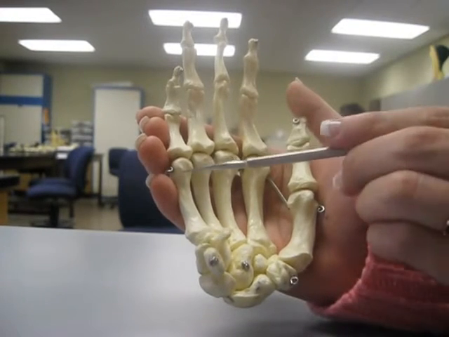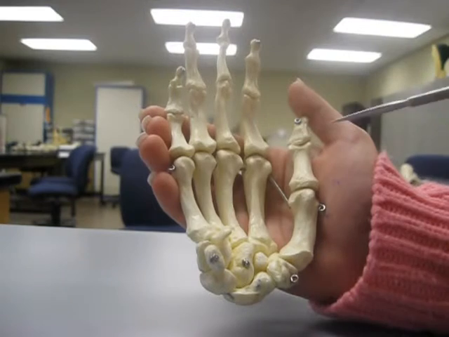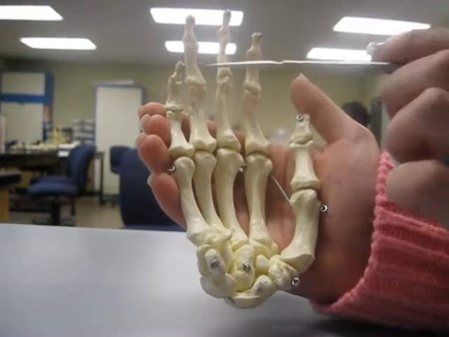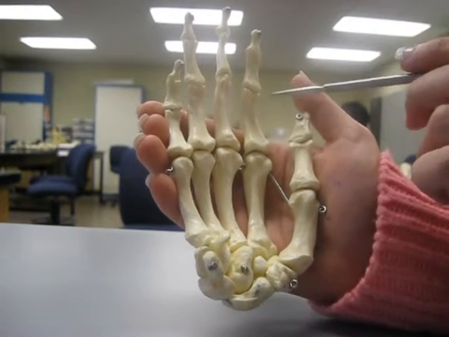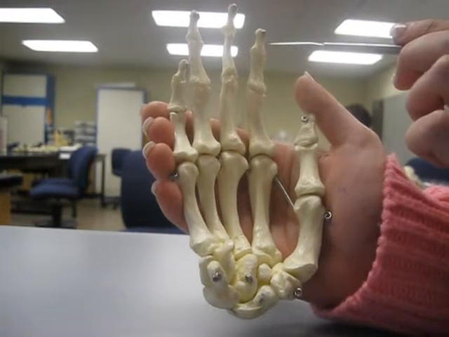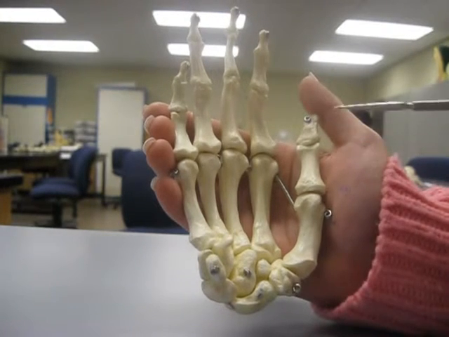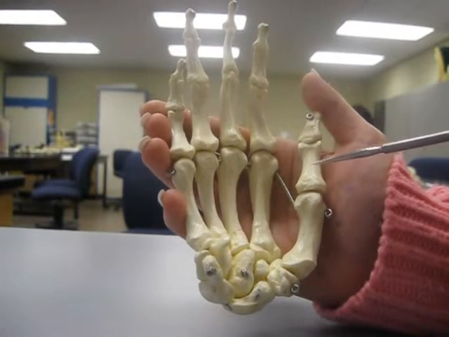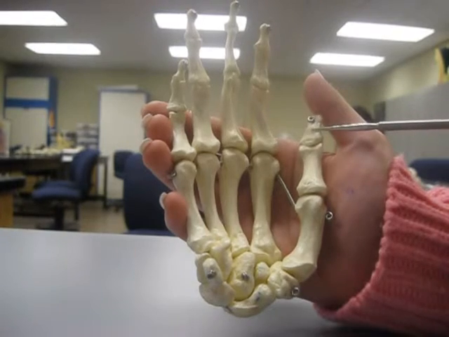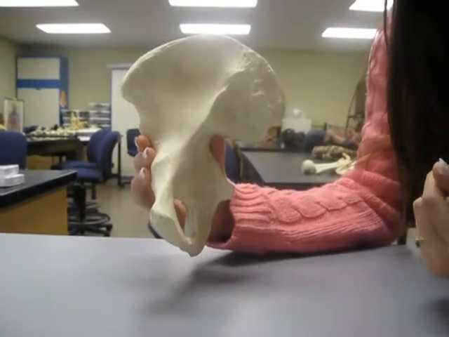Each hand has 5 metacarpals, all numbered from lateral to medial, and each finger has 3 phalanges. You have a proximal phalange, intermediate phalange, and distal phalange, and the thumb only has 2 phalanges, and they're the proximal and distal phalanges.